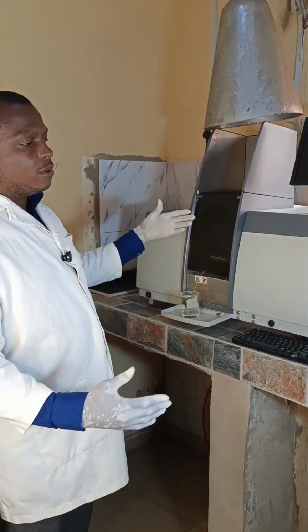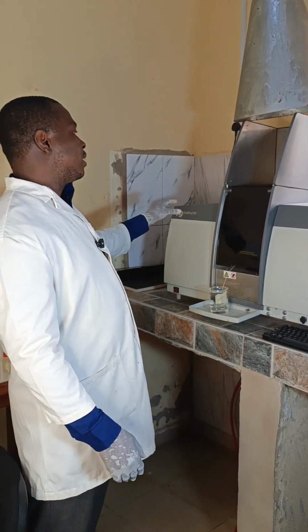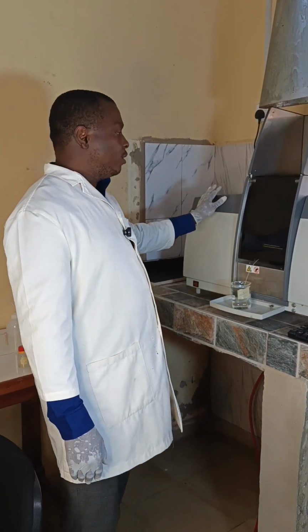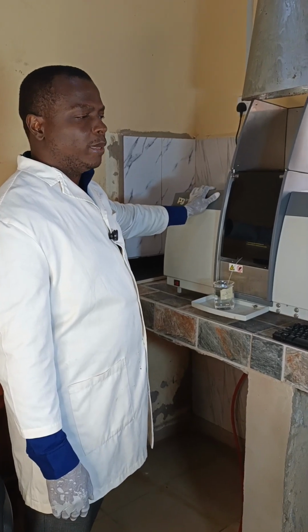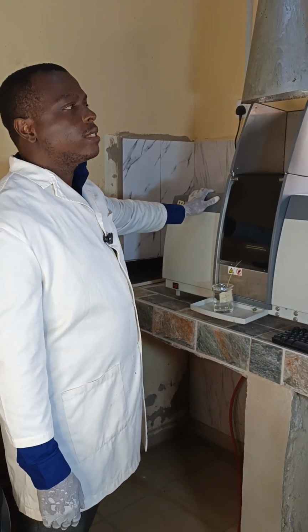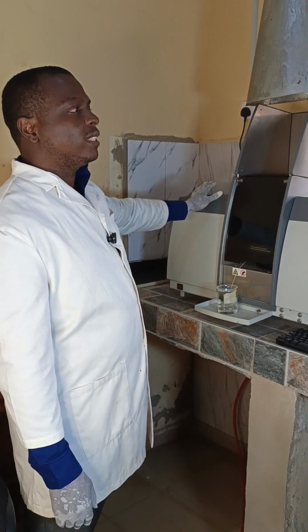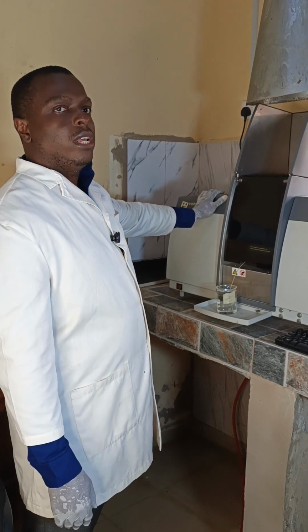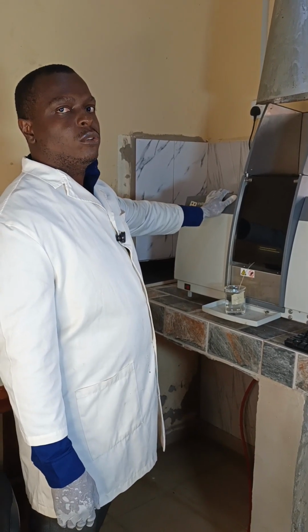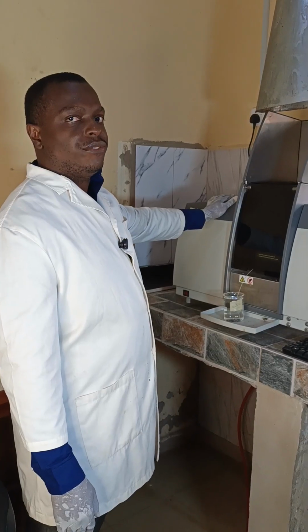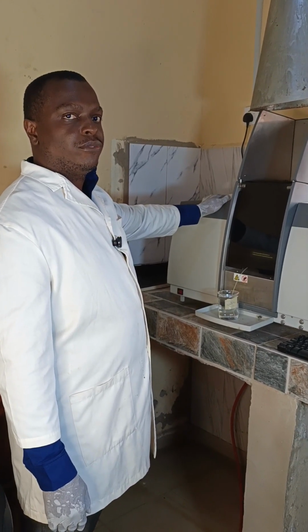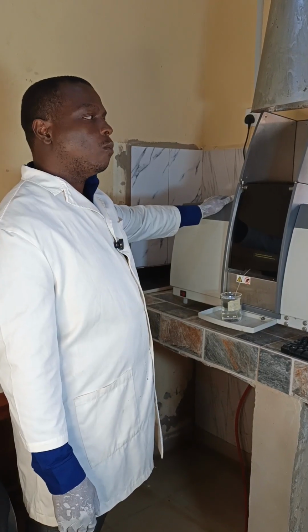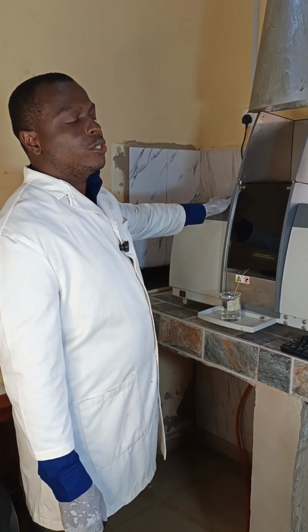Now, before we start, I would like to formally talk about each and every component of the atomic absorption spectrophotometer. But before we start this part, for you to understand today's discussion, those that have not listened to the previous video on the principles of atomic absorption spectrophotometer, it will be good to go back and watch that before coming to this one.